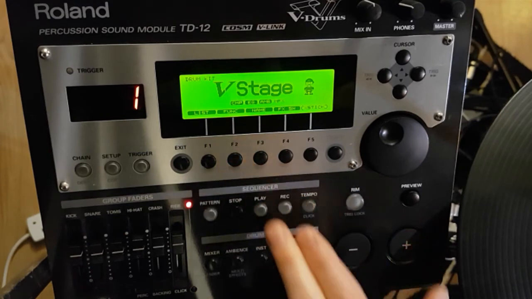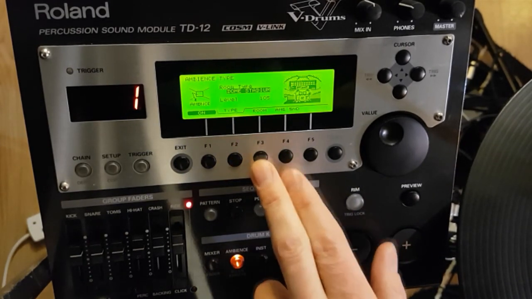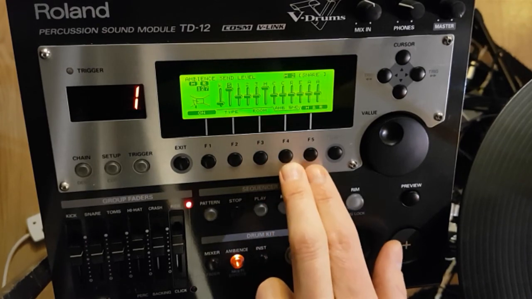And I believe that for ambience, that's all we need to know. Let's just double check. So type, room type, ambient send, and the on and off. And that's that.